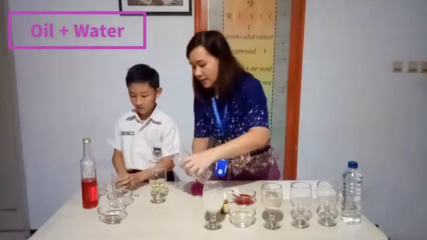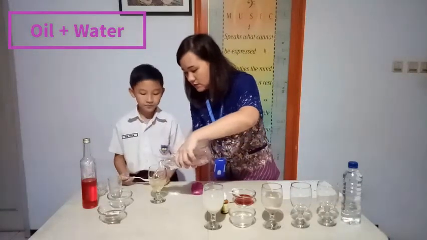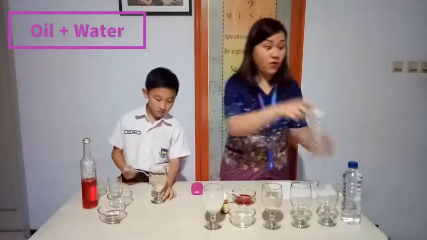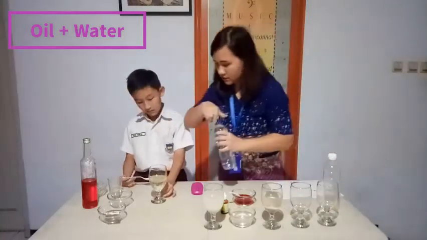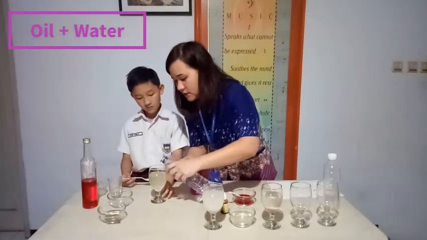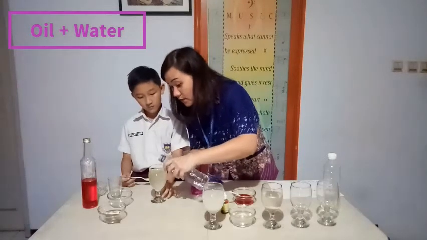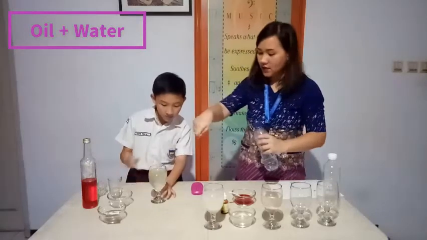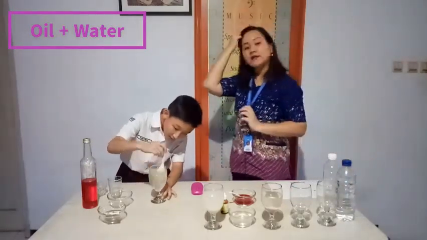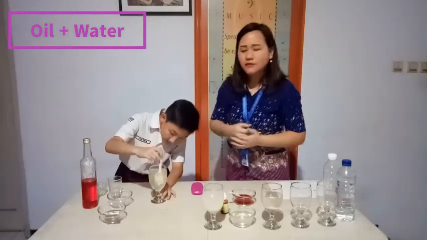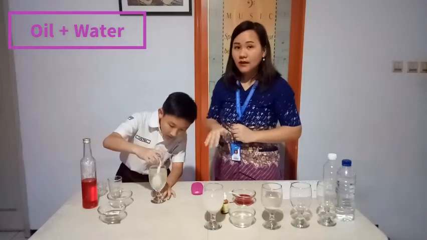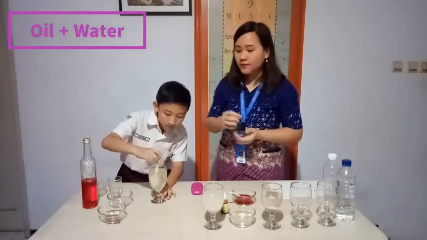Okay, we will mix it with water. Wait a minute, I have one more bottle. What will happen? A little bit more. Okay. Kayo, can you mix it? Let's see what will happen when we mix two liquids together, in this case, oil and water.